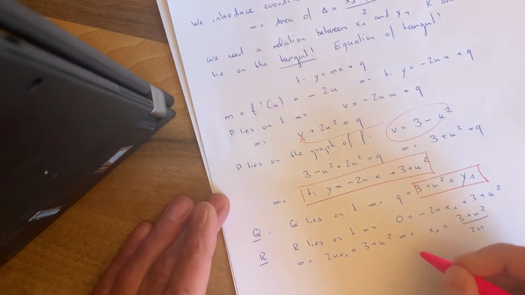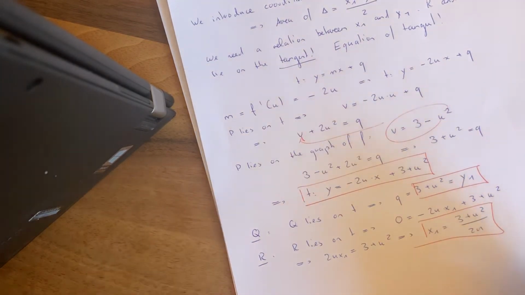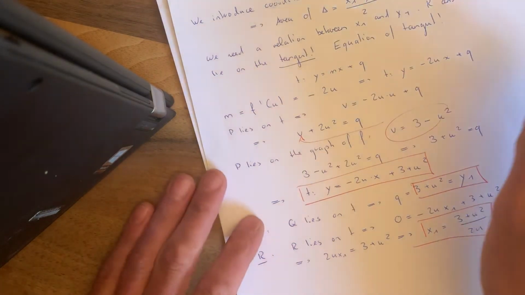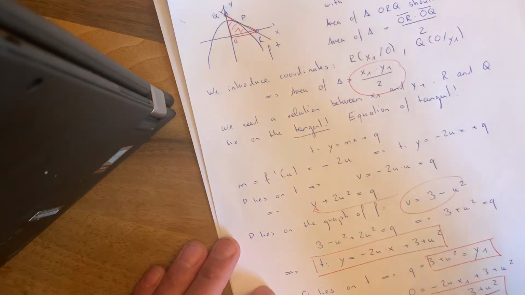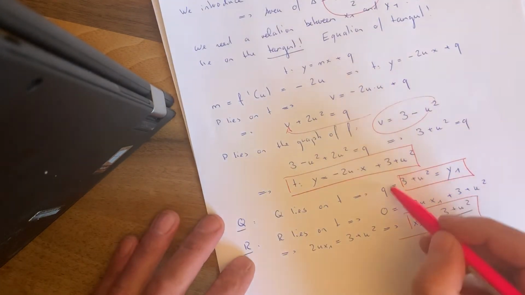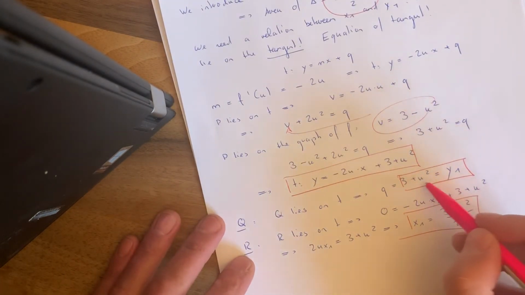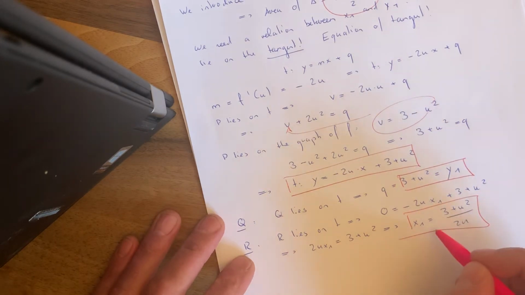And that's it. So, if you look at the whole thing now, well, here's the formula of the area containing x1 and y1. Here, we found a way to express y1 with the help of u. Here, a way to express x1 with the help of u.